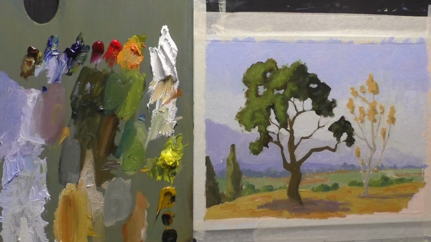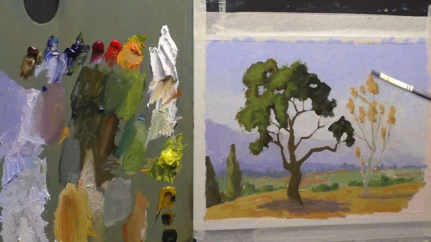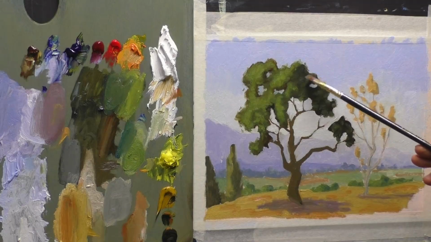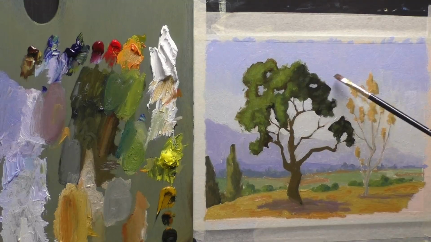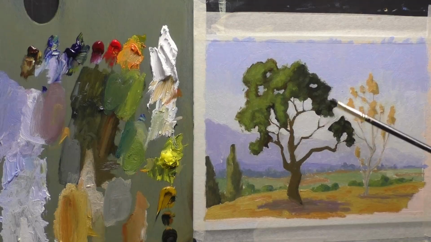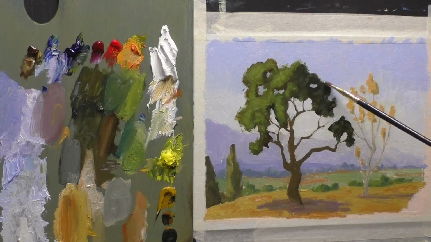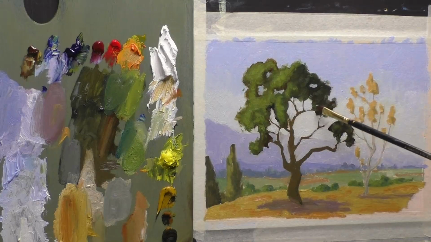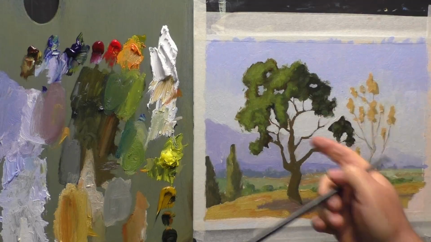Okay, now we're going to do the other side. I dirty my brush here a little bit and do the shadow side. I don't want many hard edges in the shadows. I could also do that when the painting is dry.